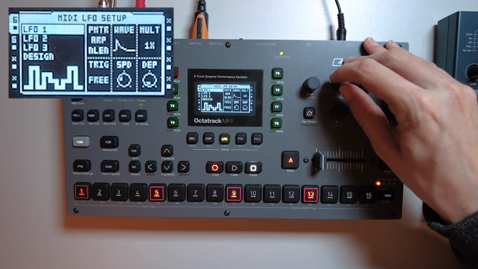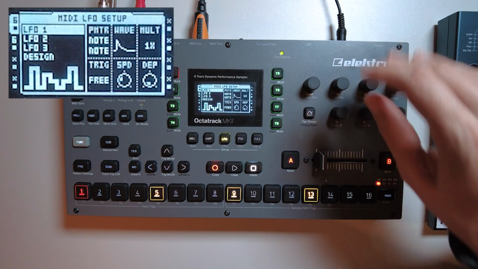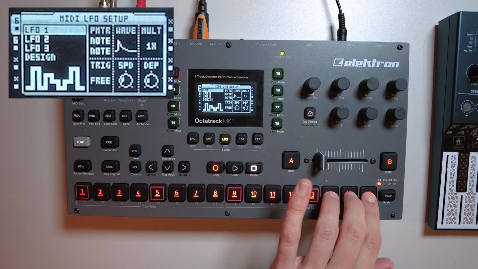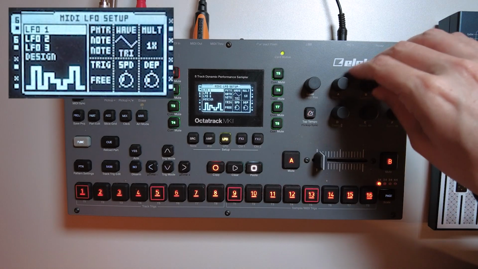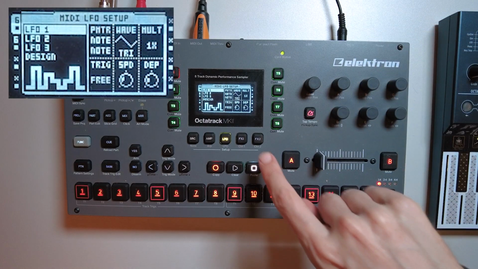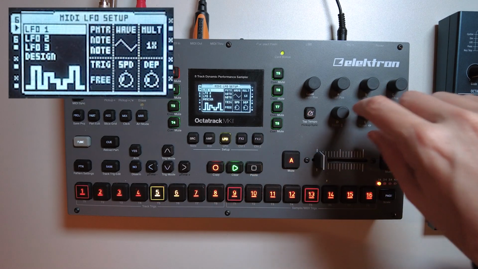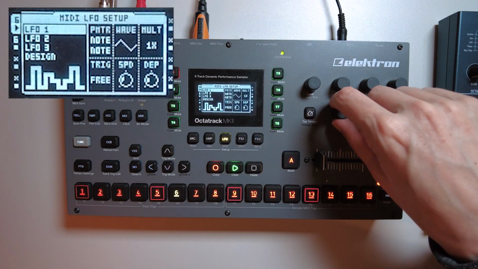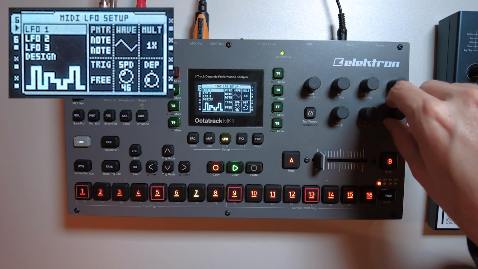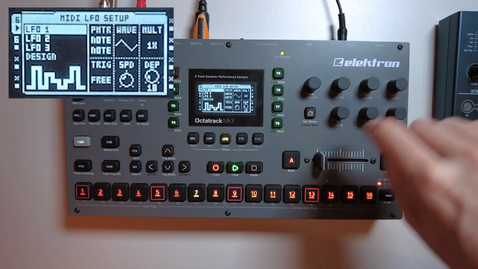But let's go back to the MIDI destinations real quick first, and maybe let's just use the note parameter to quickly demonstrate what this does. I have the destination set to note, the wave to a triangle wave. And this makes the notes go up and down and up and down.